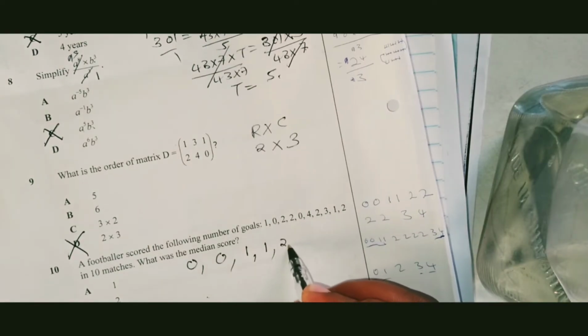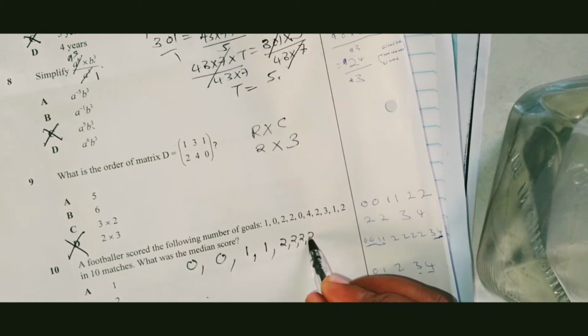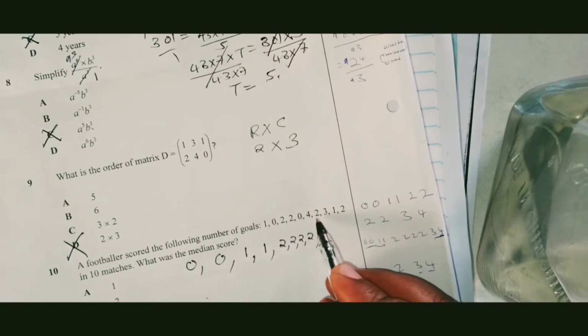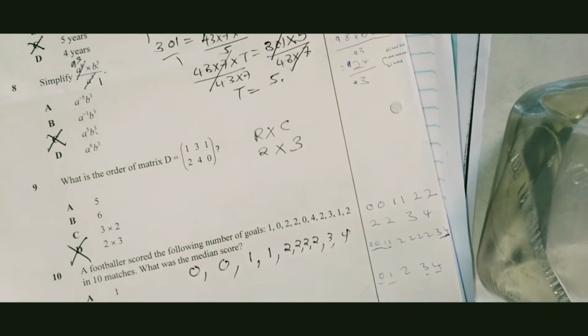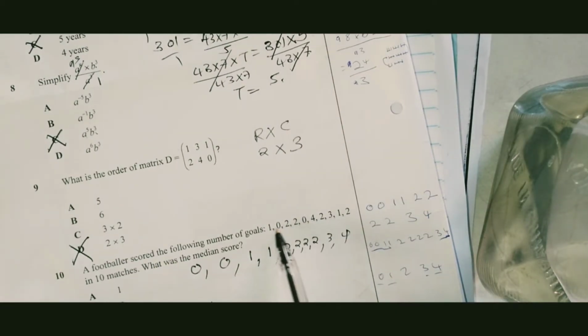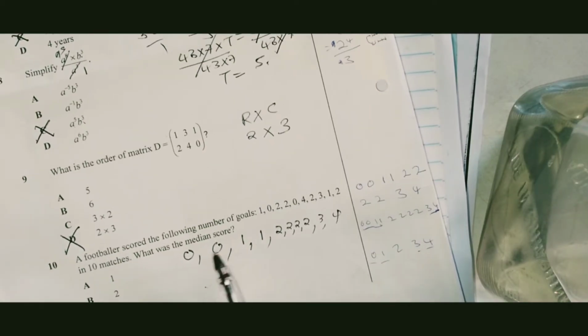So you have got 2, 2, 2, 2. Then there's 3 here. And D4, we've been told that there are 10. Okay, so 1, 2, 3, 4, 5, 6, 7, 8, 9, 10. So I can verify these first. Okay, so 1, 2, 3, 4, 5, 6, 7, 8, 9, 10.